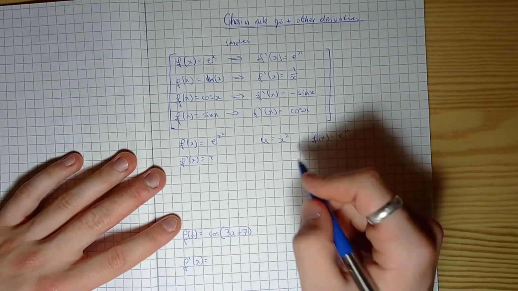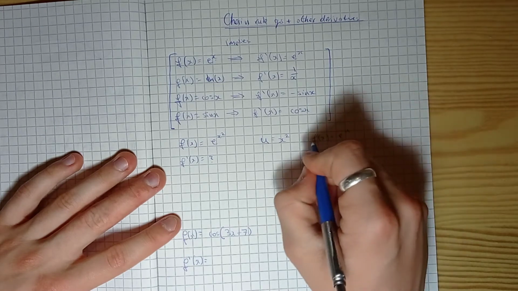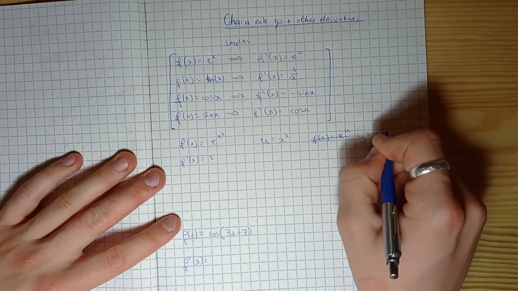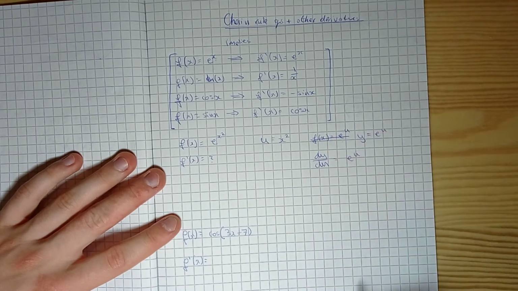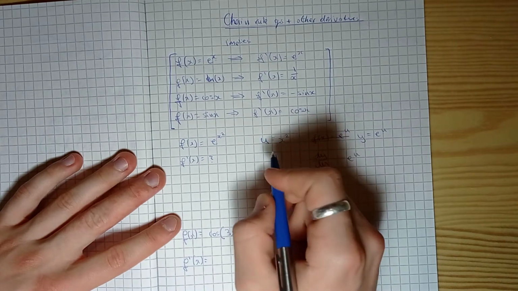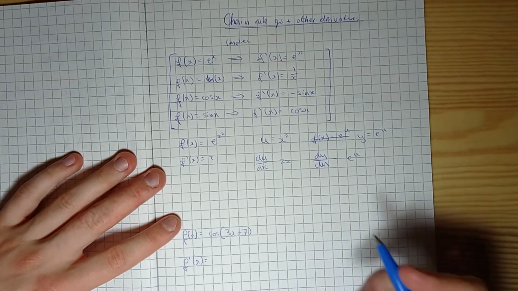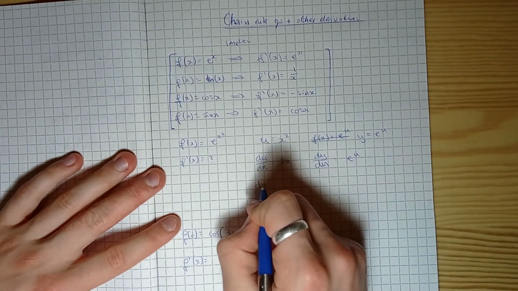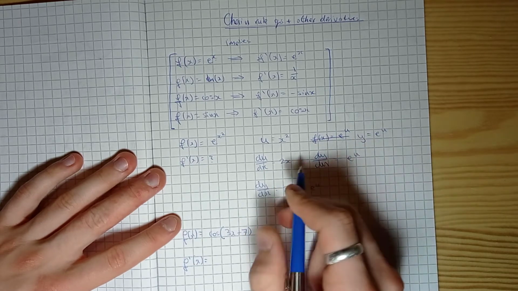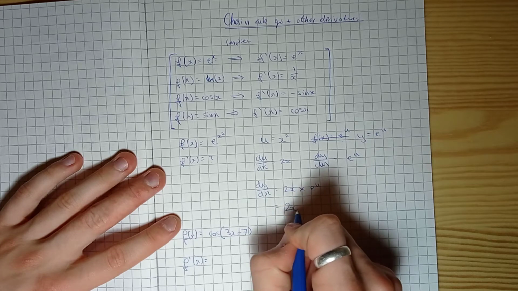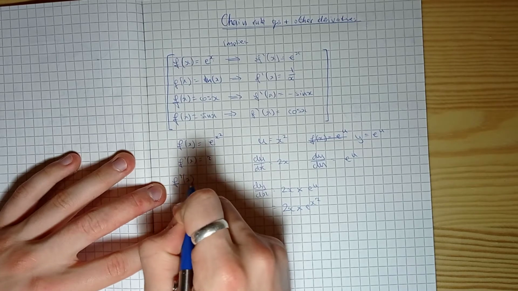I'm going to switch back to the other notation. I'm going to say, not f of x, but y equals e to the u, because then I can say dy/du equals e to the u. We have u equals x squared, so that means du/dx equals 2x. And with the simple chain rule, you multiply these two together, you get dy/dx equals 2x times e to the u, and we know what u is, so we just plug that back in: 2x times e to the x squared. And that is our derivative here.